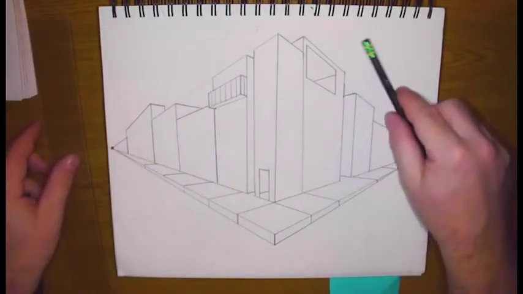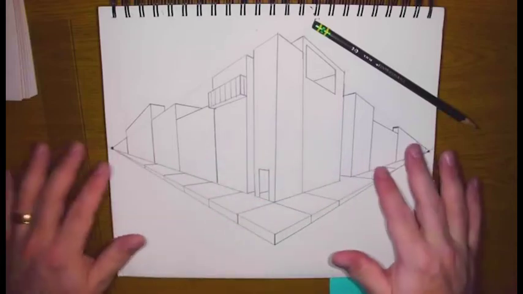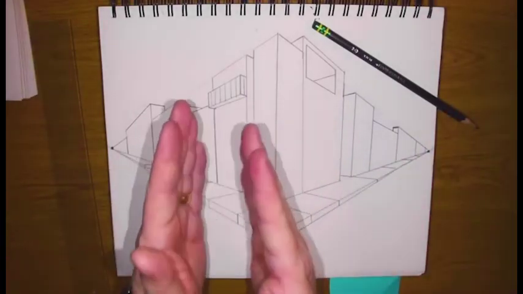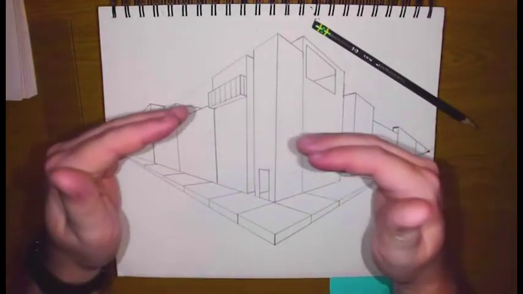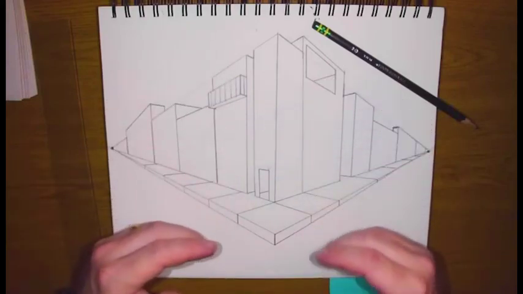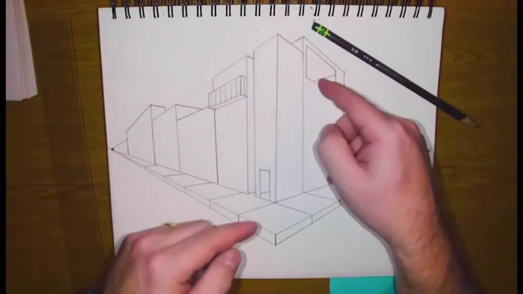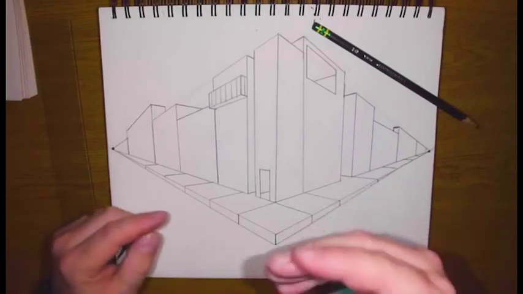But that is the basics of doing our city, making the actual buildings themselves, making them shorter and taller, adding windows, doors, ceilings, and floors, sidewalks, and balconies.